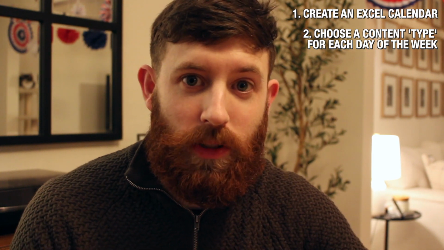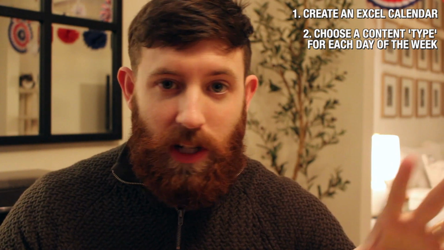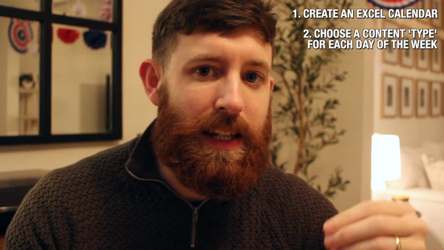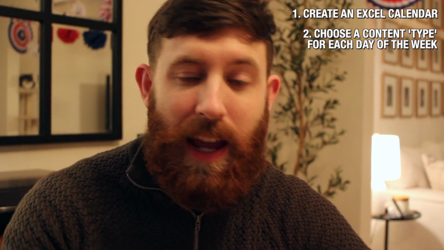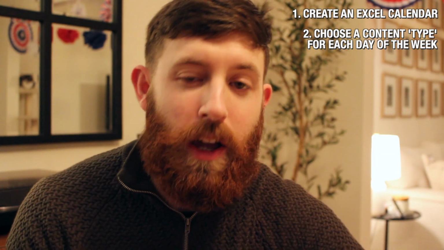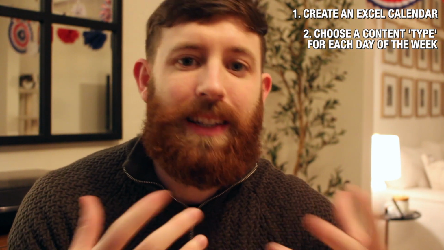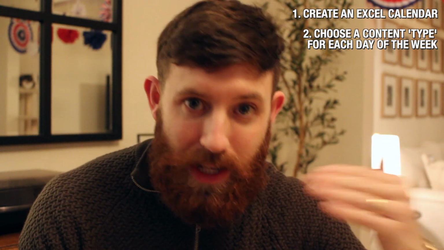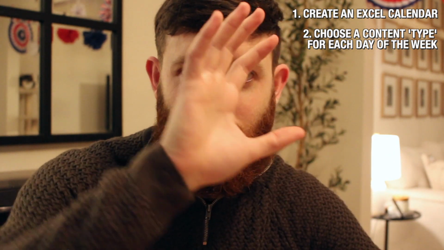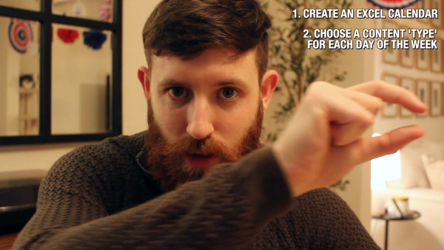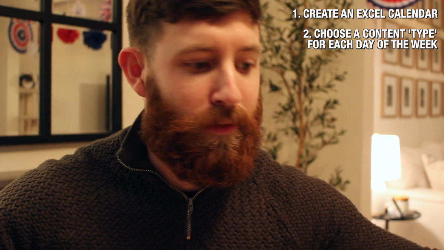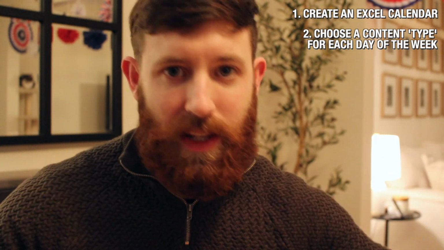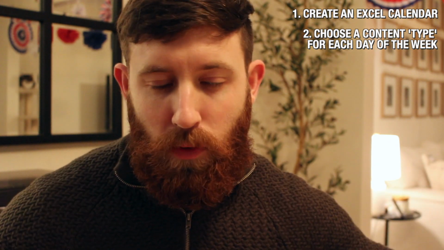Now, once you've got that locked down, you're now sitting there with a spreadsheet that's really, really easy to see. It's easy to color coordinate as to what has actually already been created and scheduled and what hasn't, which is going to make things so manageable for you going forward. But on top of that, you've also got the type of content that you create on each day of the week. You want to slot that in so that you can actually see that Mondays are all full of carousels, Tuesdays are all full of videos, Wednesdays are all full of this, that, the other, and so on and so forth.